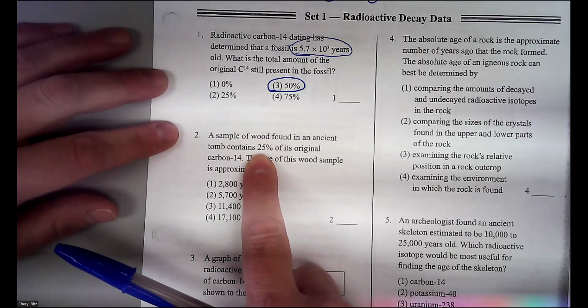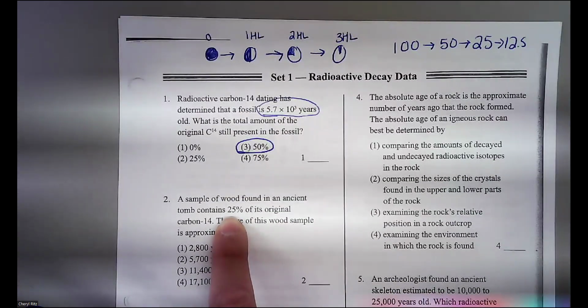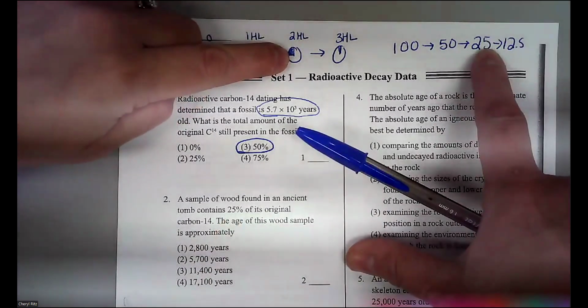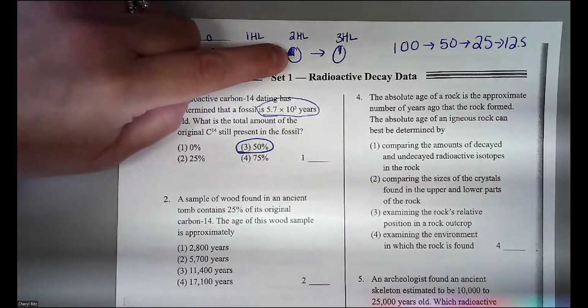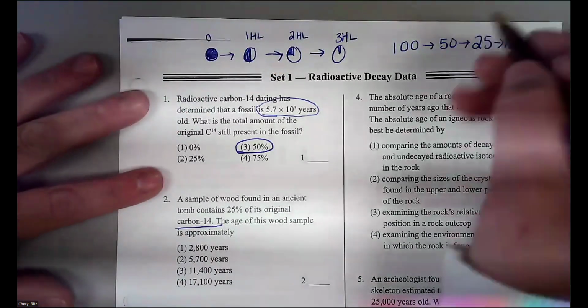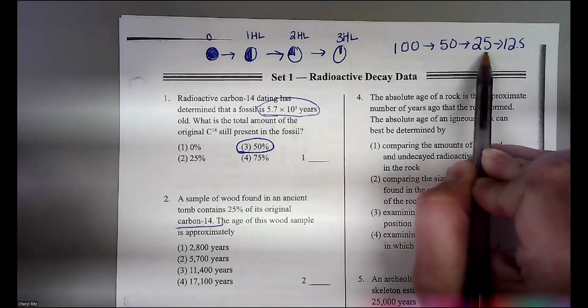So look, notice here, this is why it comes in handy to have this at the top of the paper. We know a sample of wood contains 25%. That's this picture or that number. What's the age of the wood sample? And it was carbon 14. So if it has 25% left, how many half-lives has it gone through?